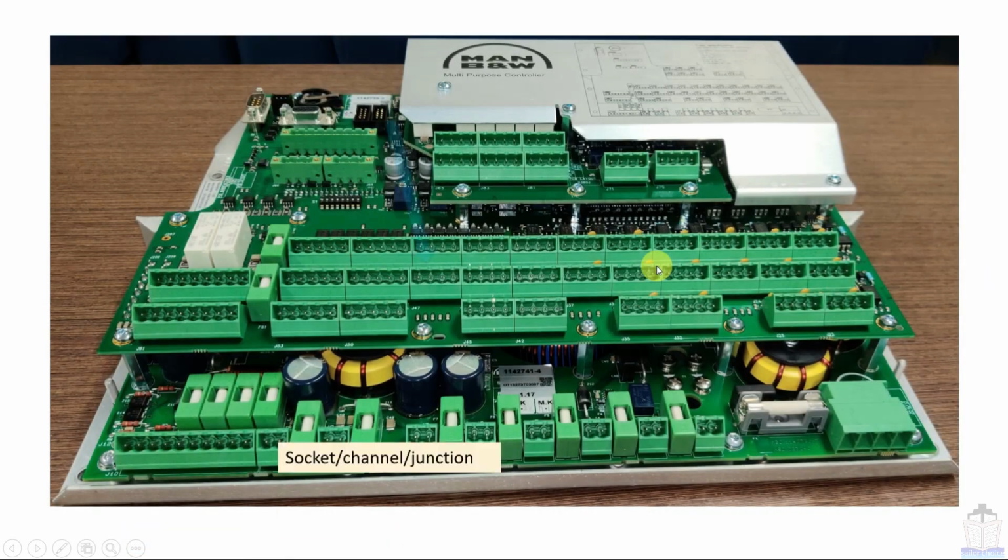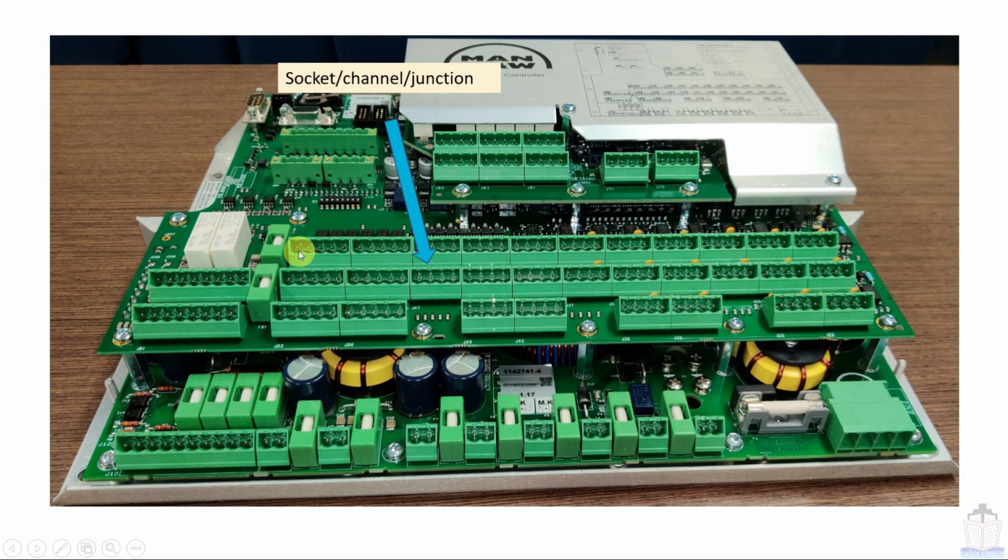Okay. Now these all socket which you are seeing, these are called as socket, as a channel and as junction. So if I tell you that this is a J42, this one is J42, that means I can say that socket number 42, channel number 42, junction number 42, like this. So I hope this is clear.